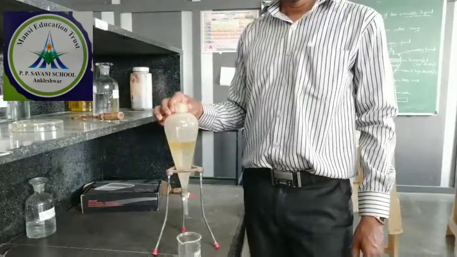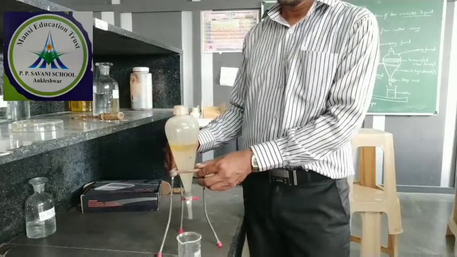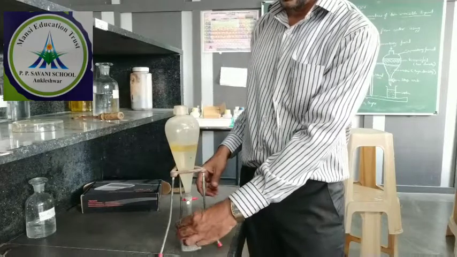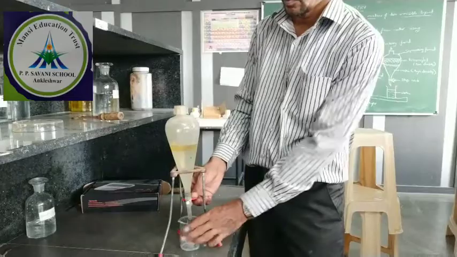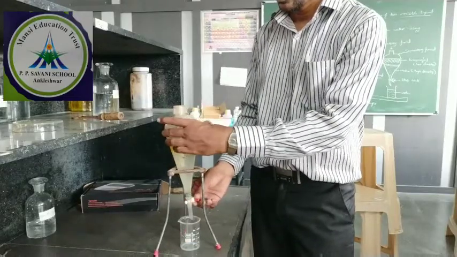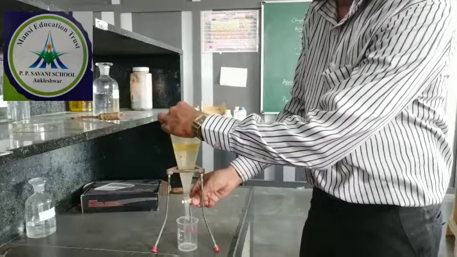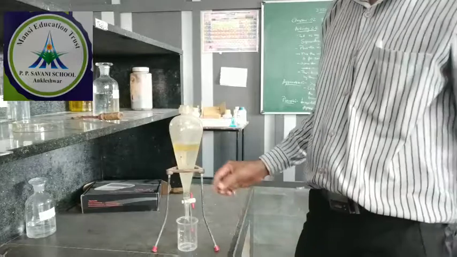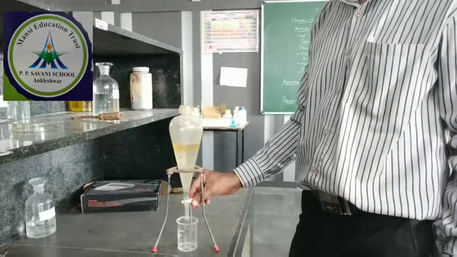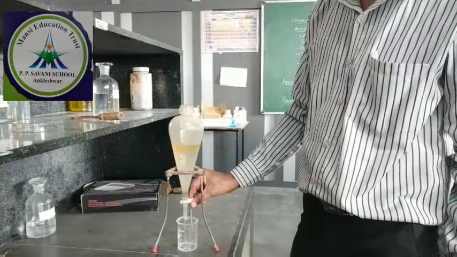This is the separatory funnel I have arranged in the stand. Now I will collect the lower water by opening the knob. You can see I am opening the knob slowly. The water will come out first. You can see water is coming out.